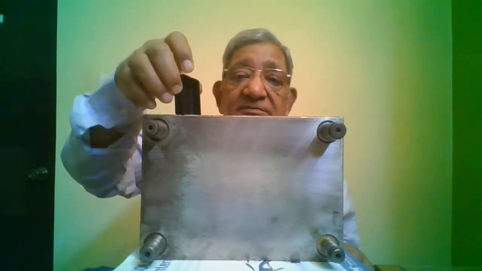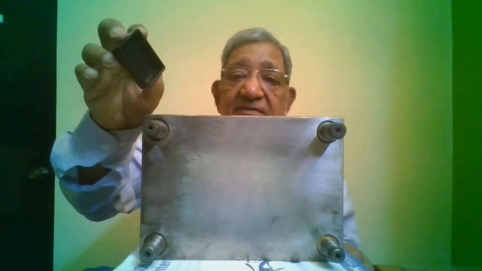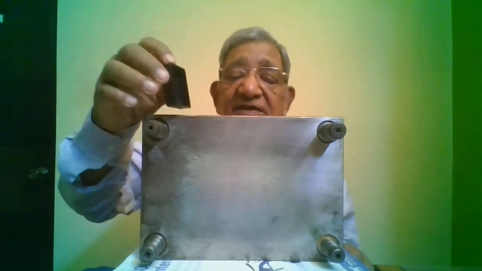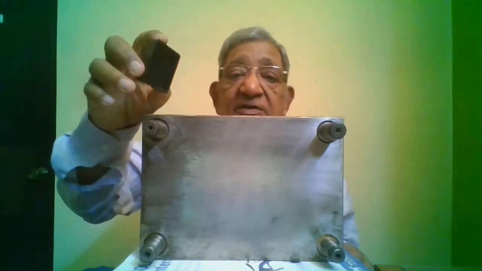Other features of the mold would be that it will have edge gating or rectangular gating. It will have pin ejection. It will have round runners, and the round runners will be cut in both halves.